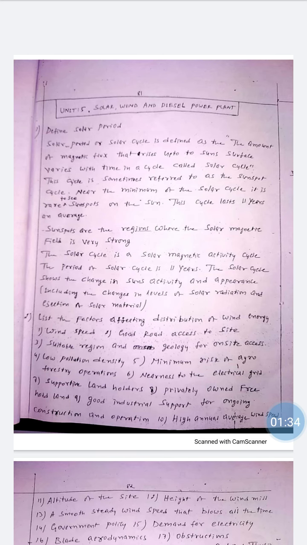List the factors affecting distribution of wind energy.